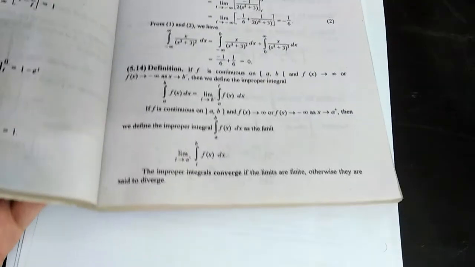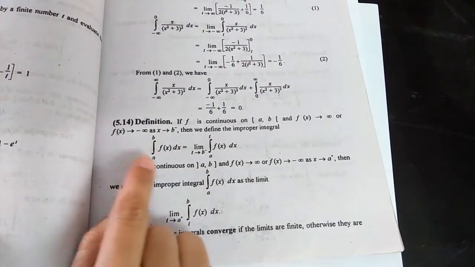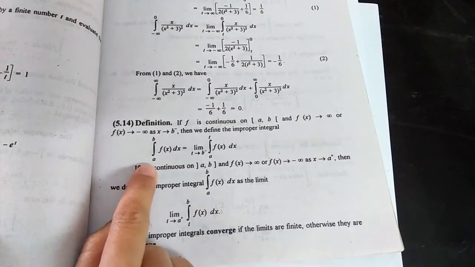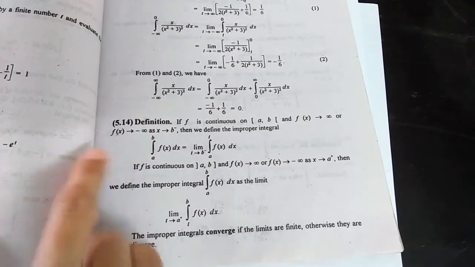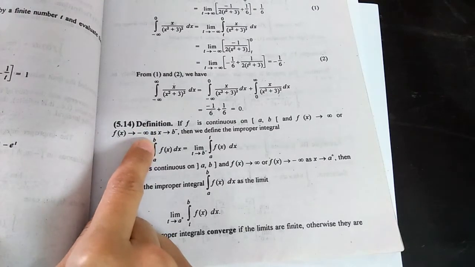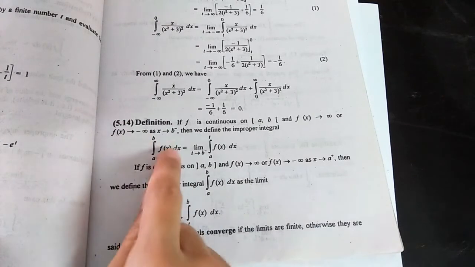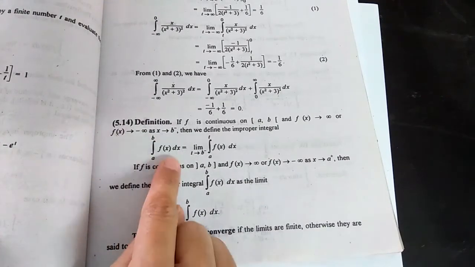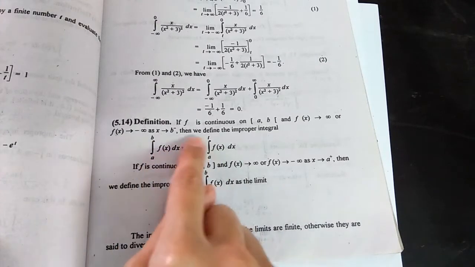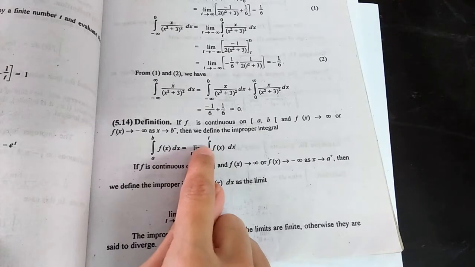Now come to definition 5.14. If you have a function of this kind, where there is no undefined limit here, but on putting the upper limit, for example 2, into this function, the function becomes undefined, then you will again break it into a limit, and write t approaches b minus.